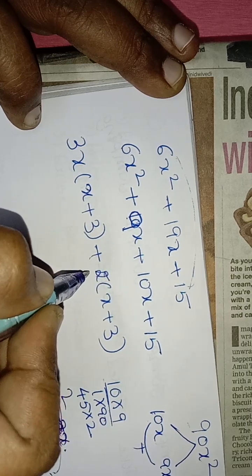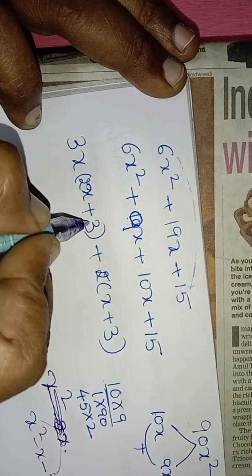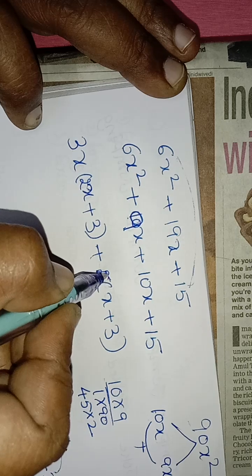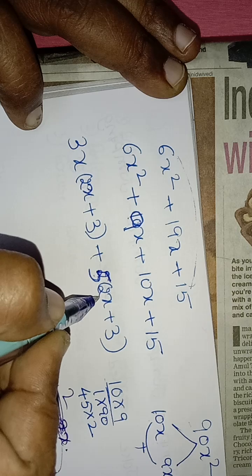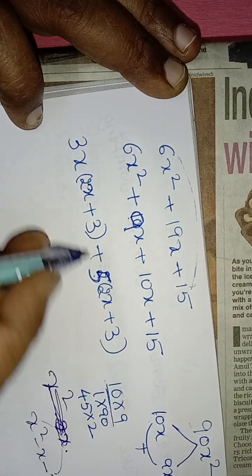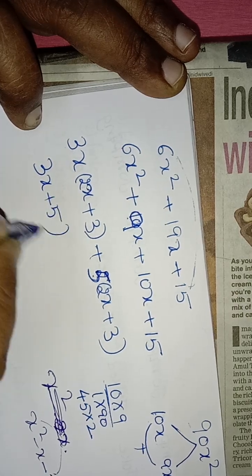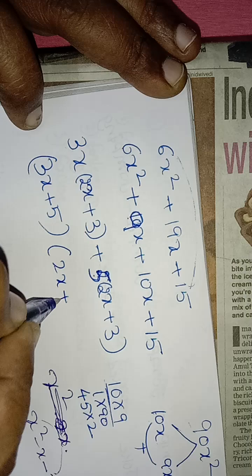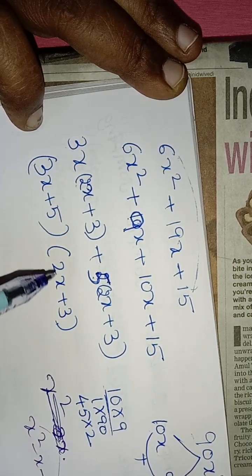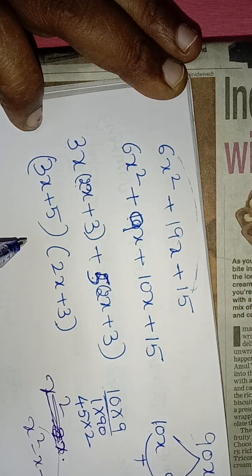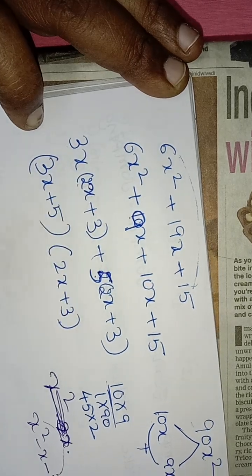Here 2 is common, so 2 into 5x. This is 3 twos are 6x square, 3 threes are 9x. Here I will get 5 into 2, 10x, and 5 threes are 15. Now I am writing these two as a single group: 3x plus 5 and 2x plus 3. Whatever bracket is common, I am taking that as common. If you multiply these two, you will get this equation.